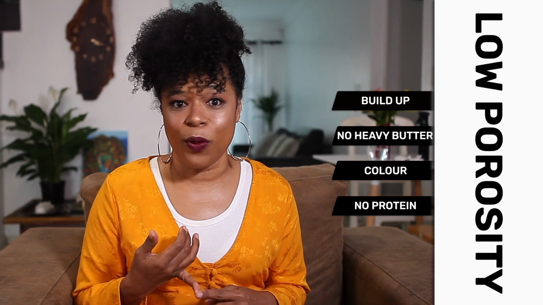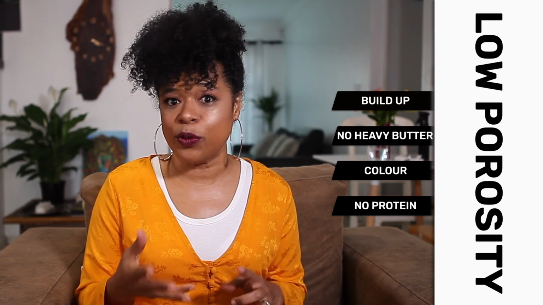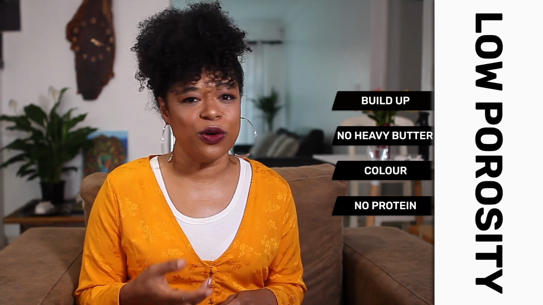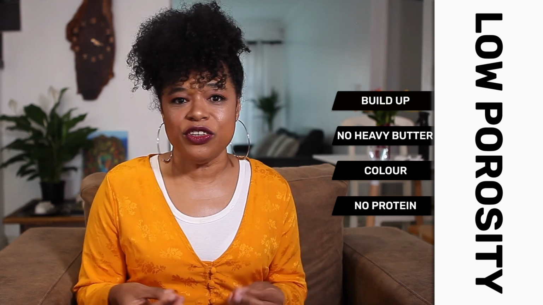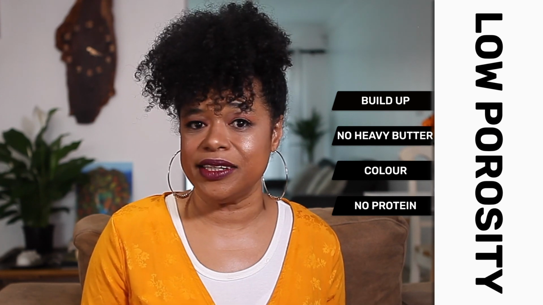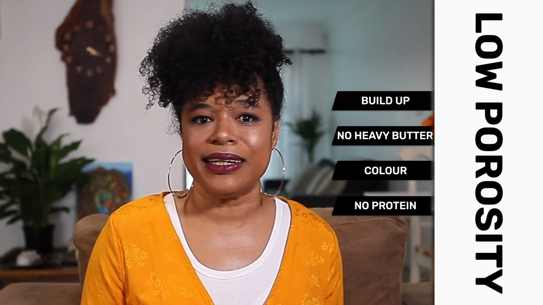Some of the characteristics of low porosity hair is you're going to suffer from product buildup quite a lot. You're going to have to go in with a shampoo at least once a week, or so it will feel. You can't really do heavy butters because it will just sit on your hair. It's not going to absorb into your hair. You'll notice that when you go for a color treatment, the product just doesn't take on your hair immediately.